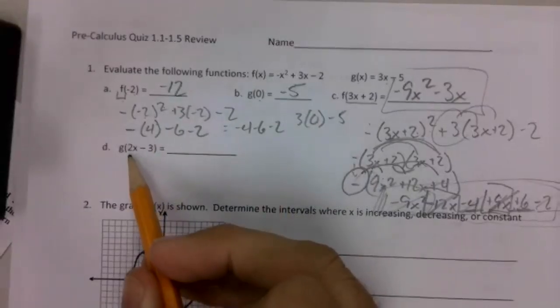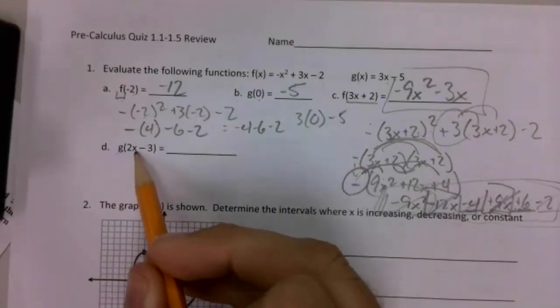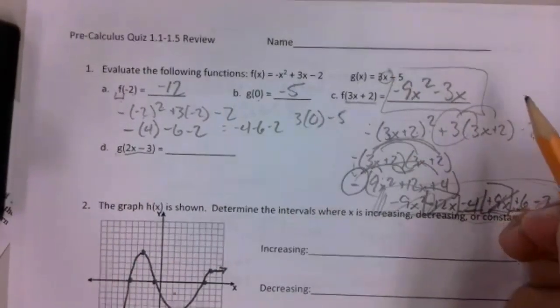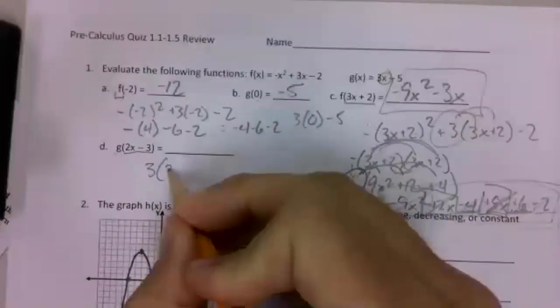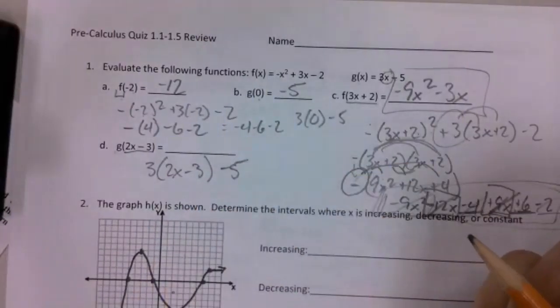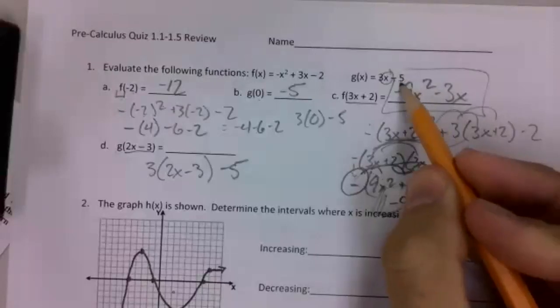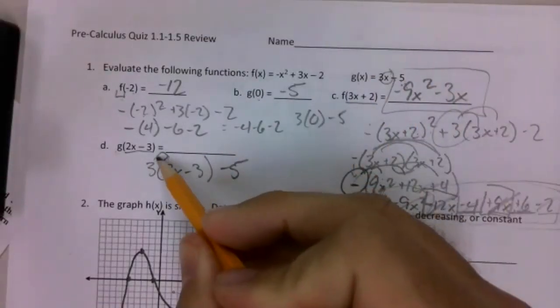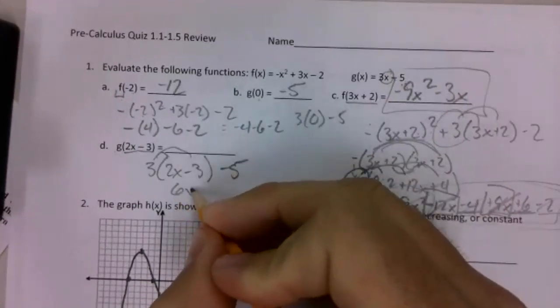Now let's look at the D. So in the G function, I'm plugging in 2x minus 3. I'm just replacing that x with 2x minus 3. Now, if people miss this, it's because they completely forget about the minus 5. So all I have to do here is distribute.